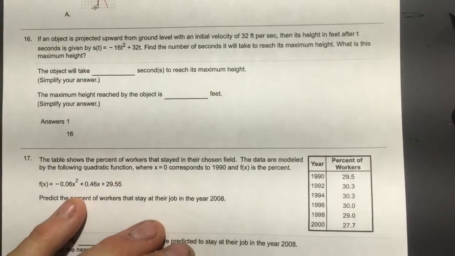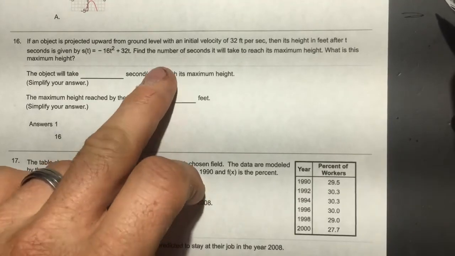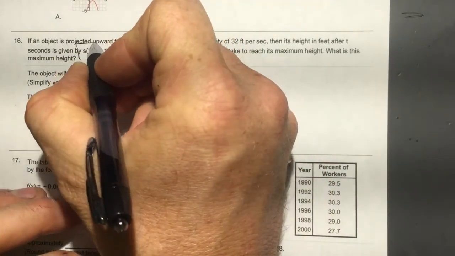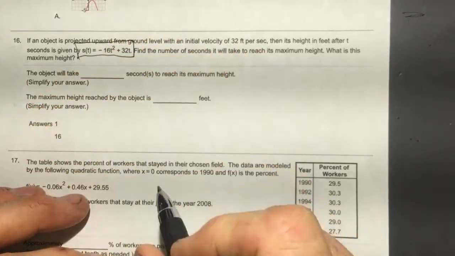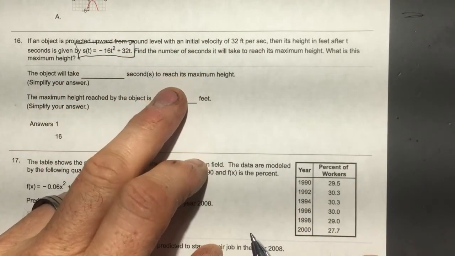All right, now let's go to 16 here. An object is projected upward from ground level with initial velocity of 32 feet per second. Then its height in feet after t seconds is given by this right here. So we had one of these before. Find the number of seconds it will take to reach a maximum height. What is the maximum height?